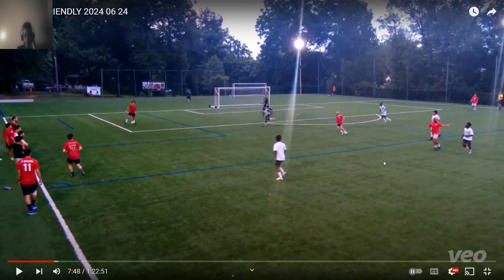Alright, and then he's following you. And I think there are way too many guys in the middle here. There should only be one player. This player should be tracking backwards. This guy is going forward, that's fine. The winger is here to cover the line passes.